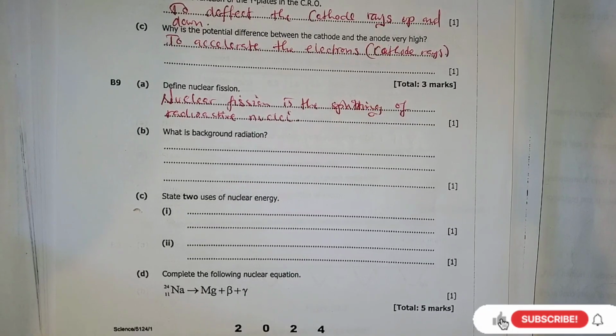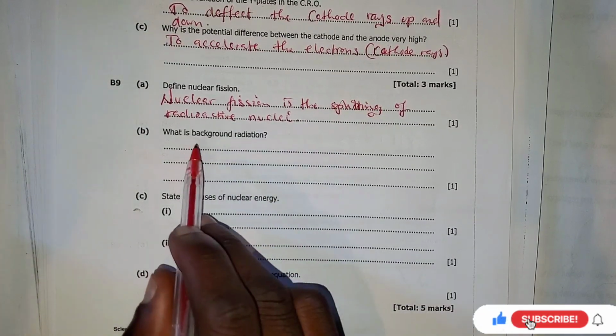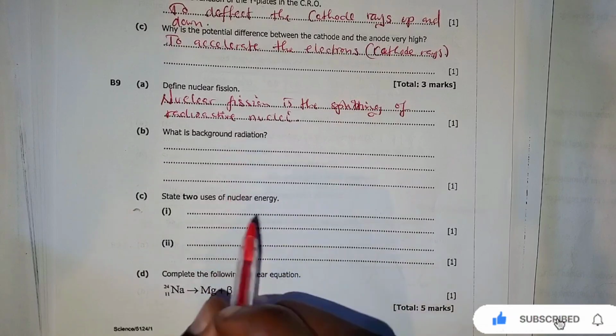The next question, which is B2, is what is background radiation?